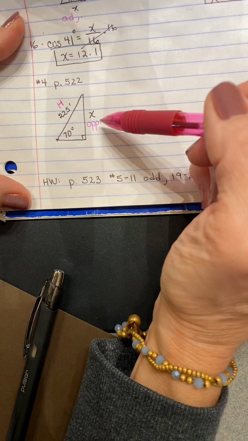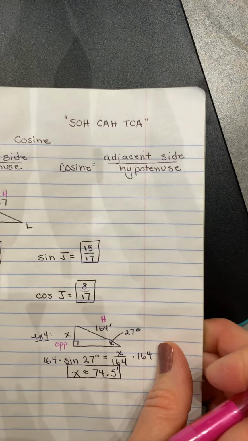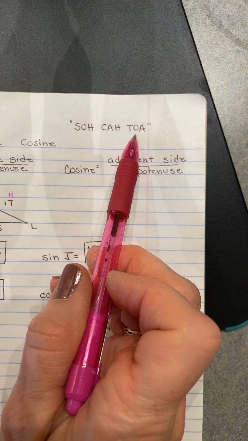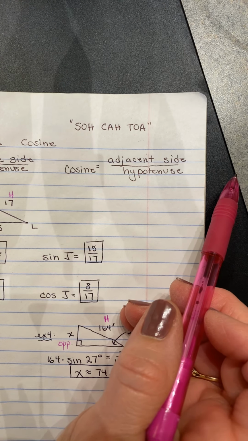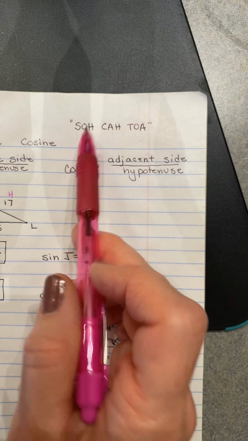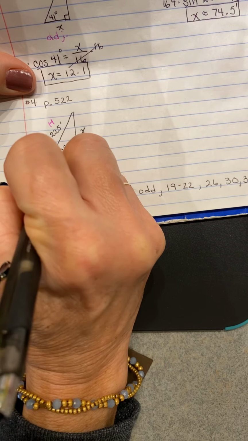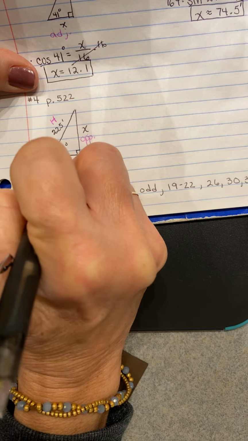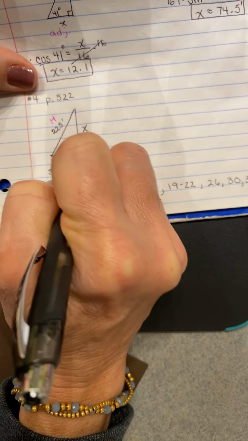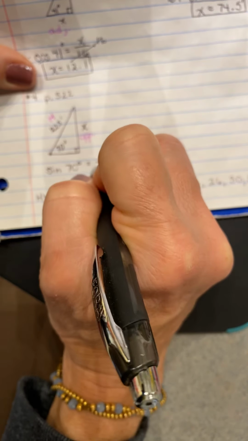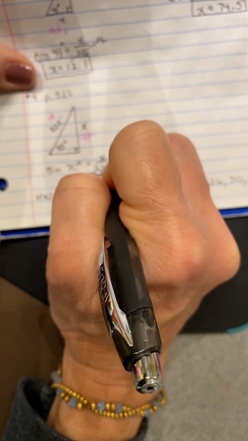Great. And once you know that, then you can determine which trigonometric ratio, sine, cosine, or tangent, involves the opposite and the hypotenuse. That would be sine. So we must say that the sine of 70 is equal to x over 225.